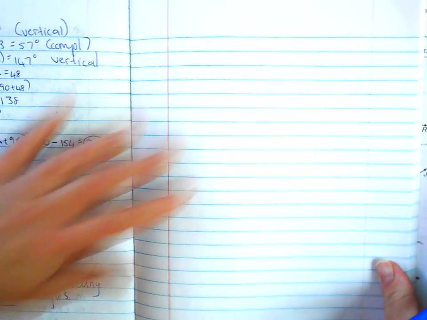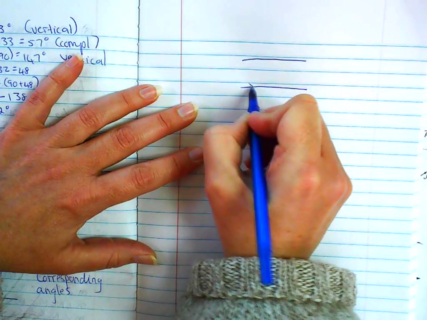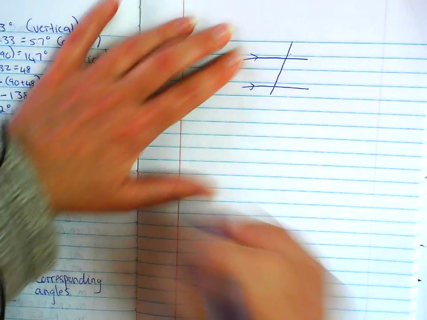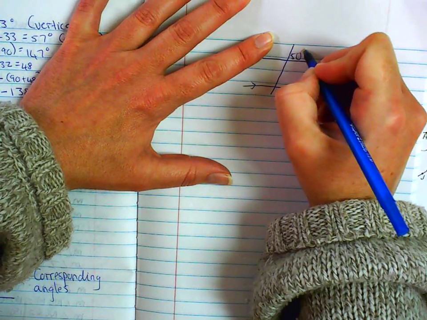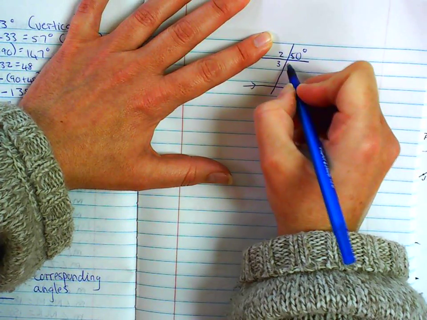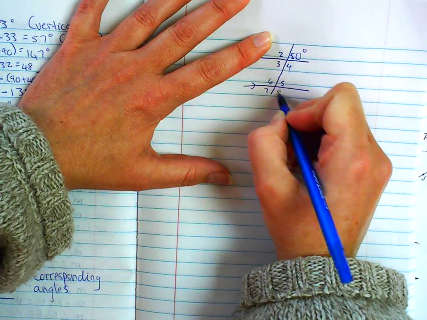I'm going to draw my parallel lines one more time. They're parallel. I have a transversal, and let's say that this angle is 50 degrees. This is angle 2, 3, and 4, 5, 6, 7, and 8.